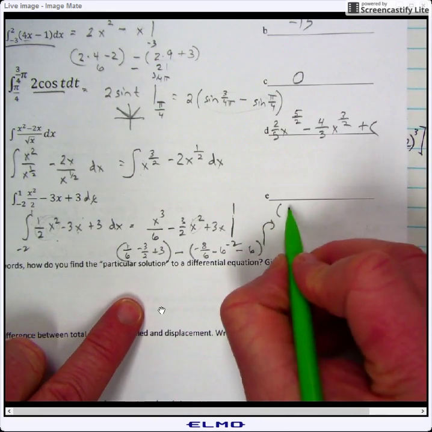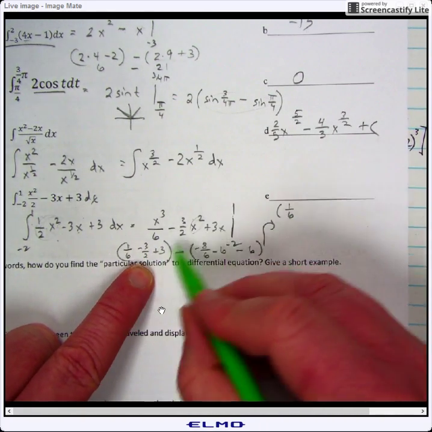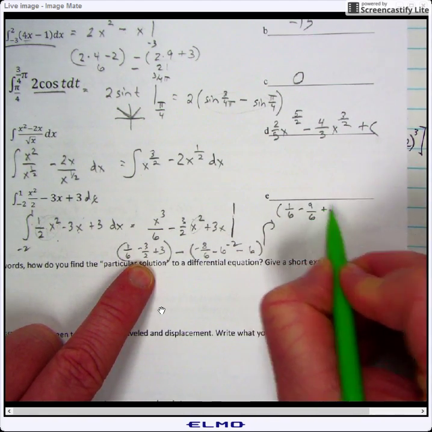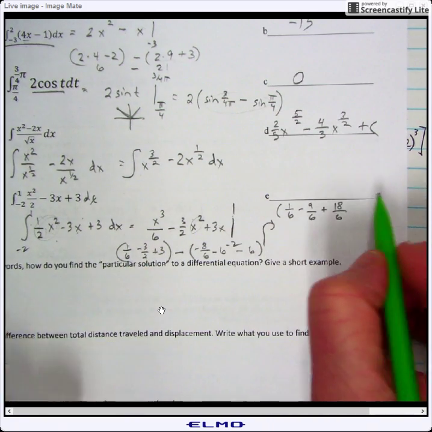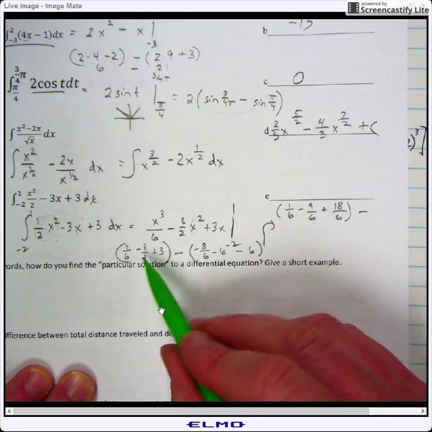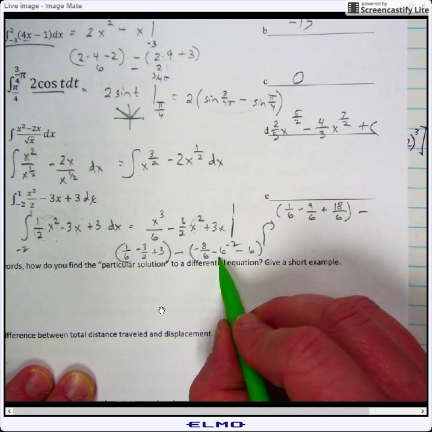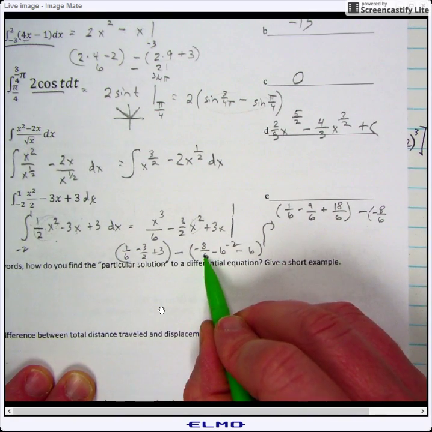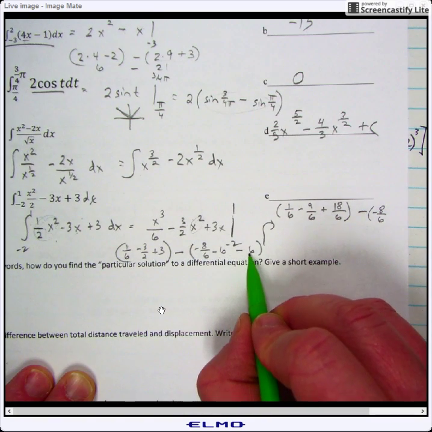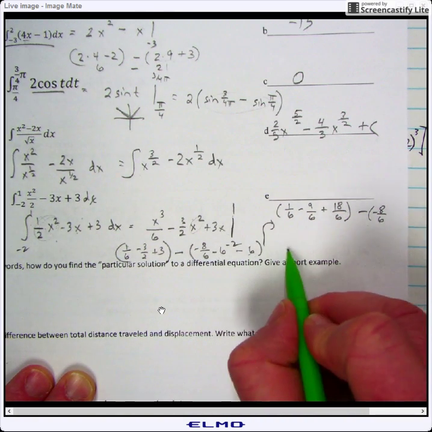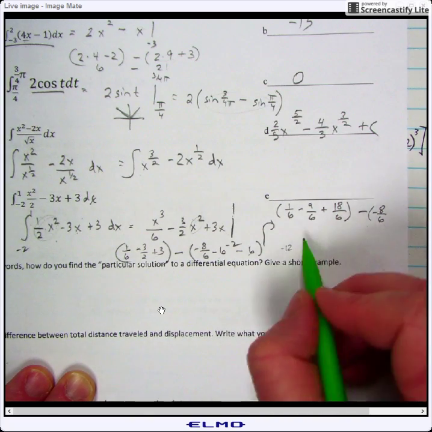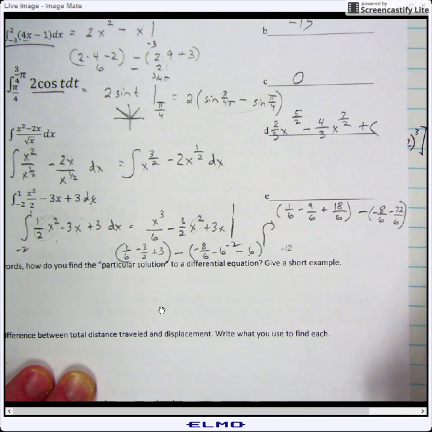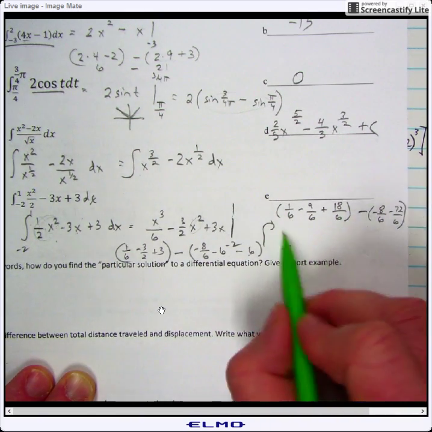So I have 1/6. I'm going to change this one to 6 while I'm doing that. Minus 9/6 plus 18/6. Look what I did there. Common denominators. This is minus 8/6. It's already in 6. I don't need to change it. And this is -12. Well, if you put that over 6, -12 over 6 would be -72 over 6. So now you have everything in common denominator.